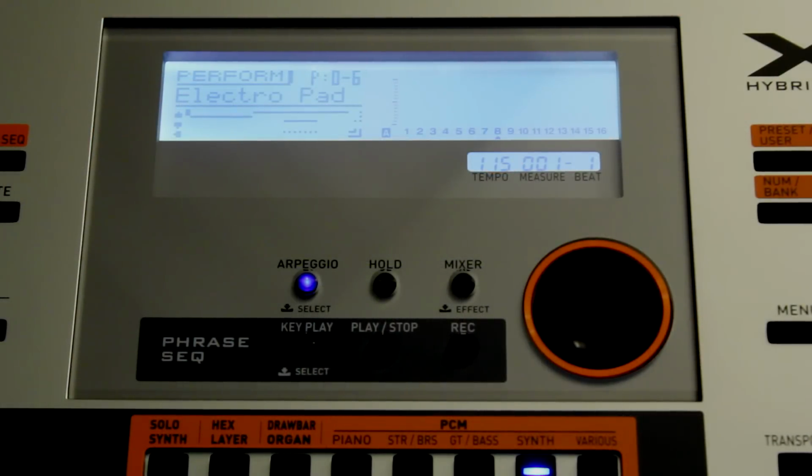In a different performance, number 6, the display gives us some additional information. We can see in this case that zone 3 has a dotted line below it. That indicates that's the zone or the area where the arpeggiator is active.